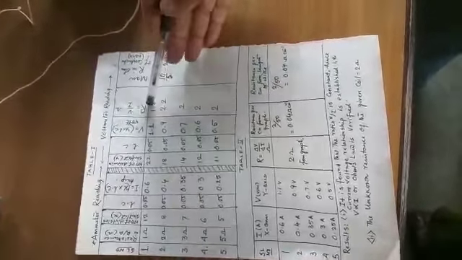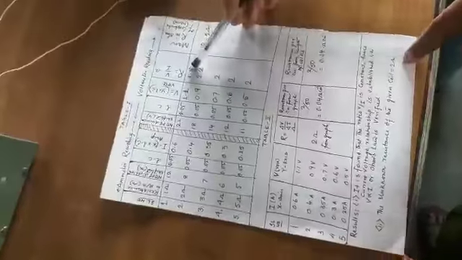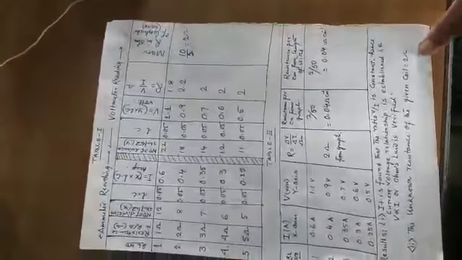Then the resistance of the conductor is R equals V by I. Calculating the values, it will be 1.8, 2.2, 2. After taking the mean of these 5 results, this is 2 ohm. Actually the resistance here is 2.01 ohm. This is the resistance of this wire.